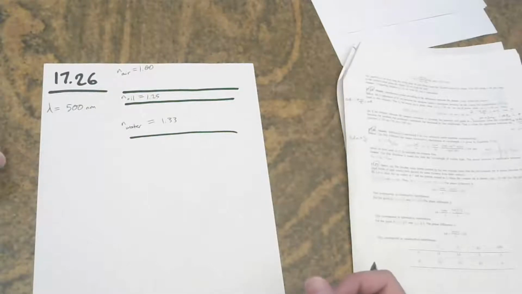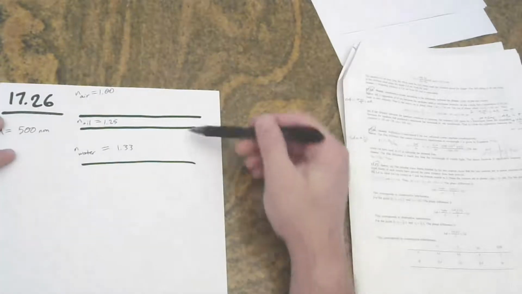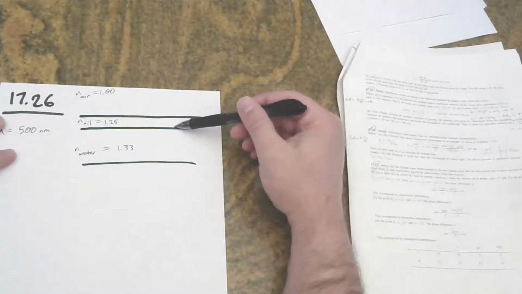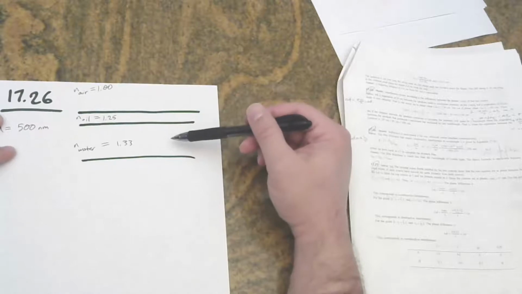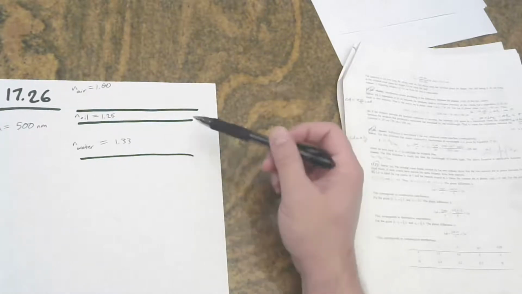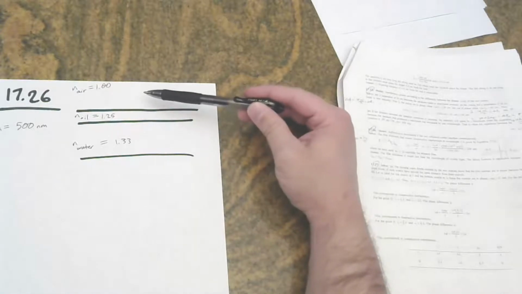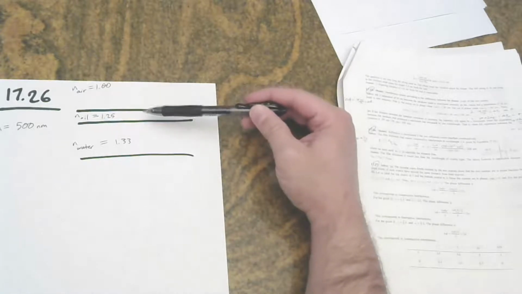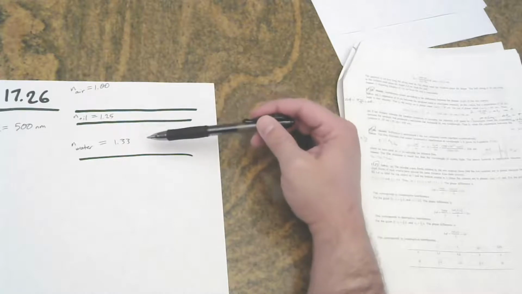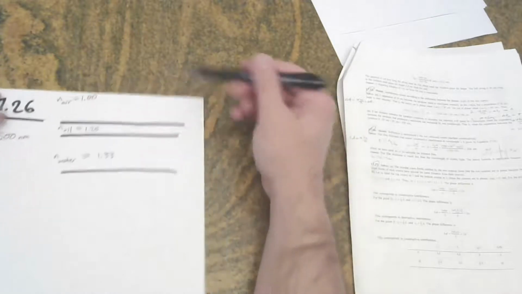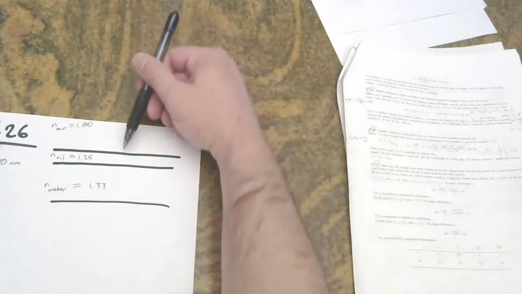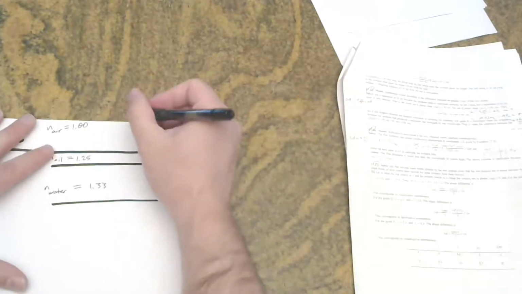Number 26 is a problem involving thin film interference. We've got a thin layer of oil, that's the film, resting on top of water. The indices of refraction are given. And this is a case where each index of refraction is greater than the last. 1, 1.25, 1.33. So we can draw incoming light rays of a particular frequency.